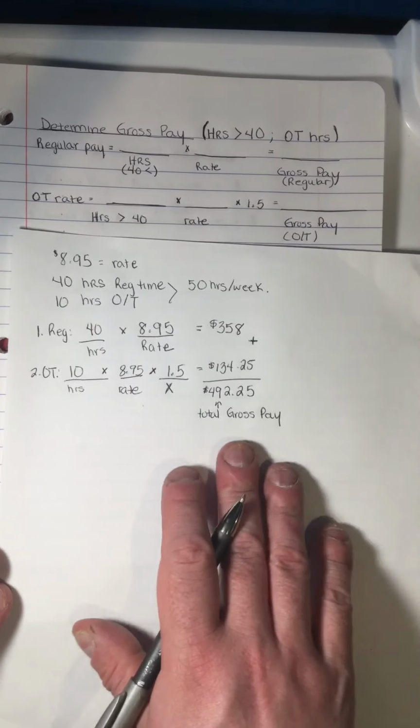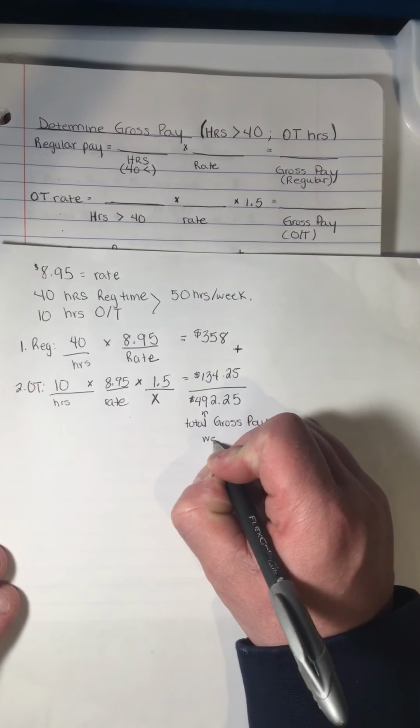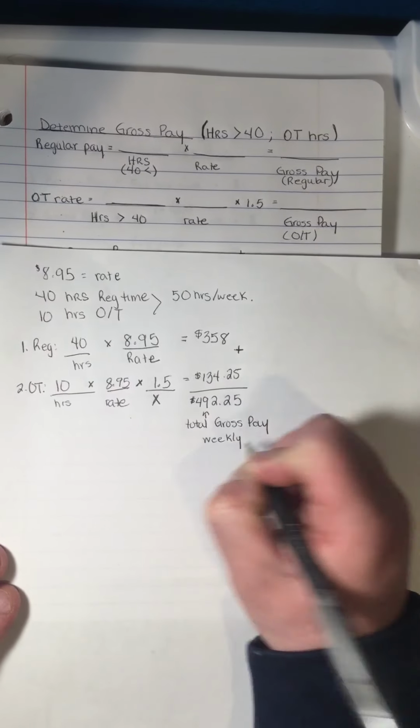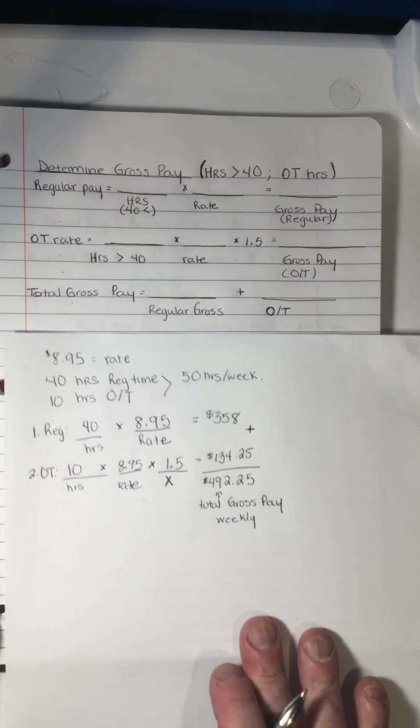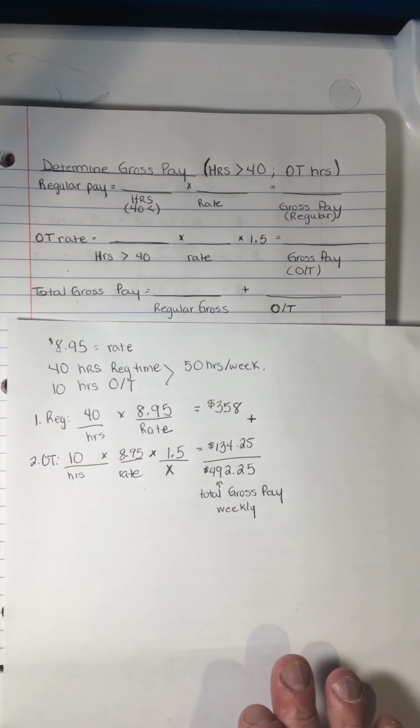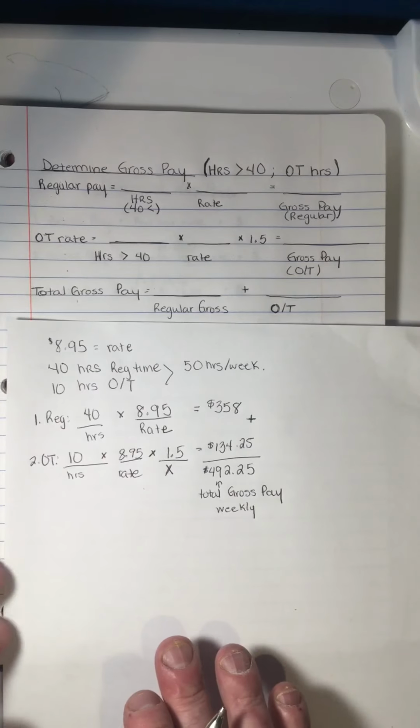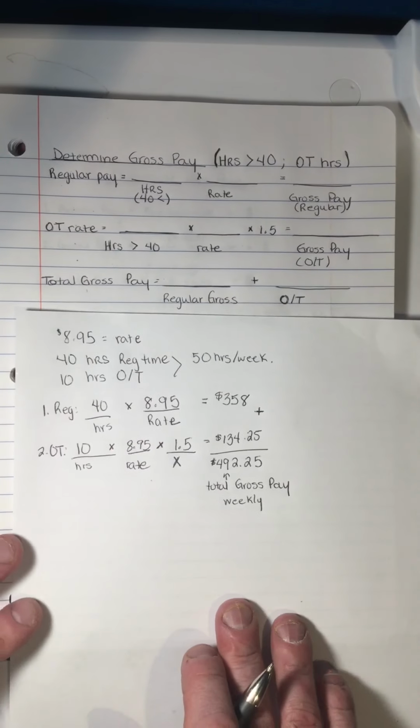So let's break this out a little here. Now, if this was your weekly pay, some questions I have on your quiz are, how much per month or per year would you make for gross wages?